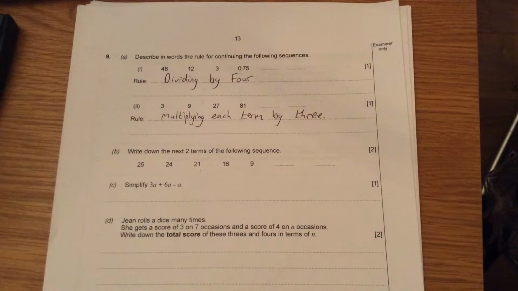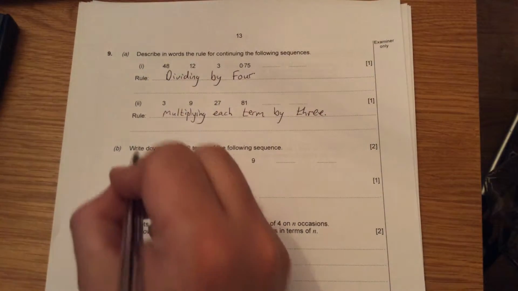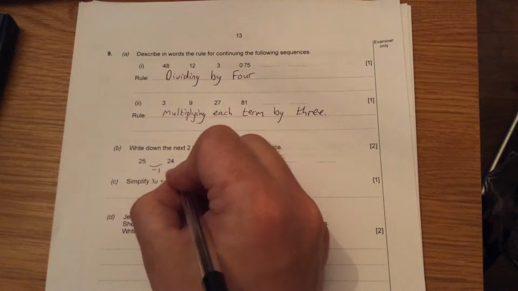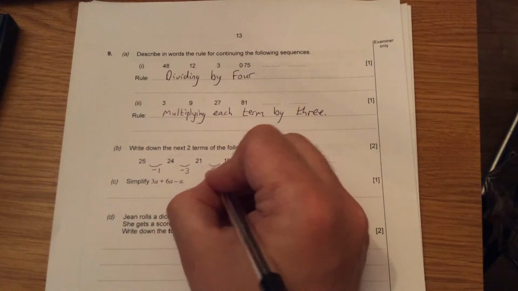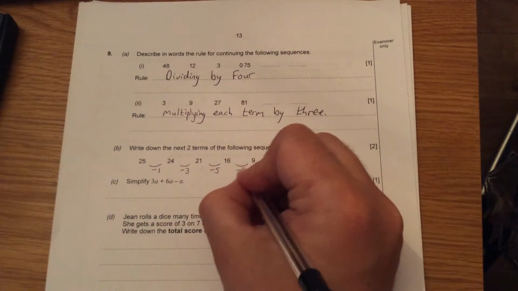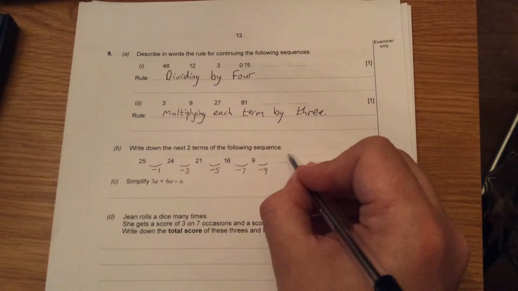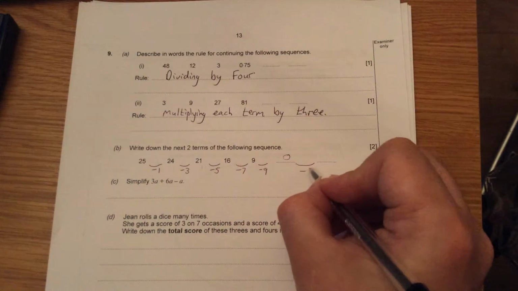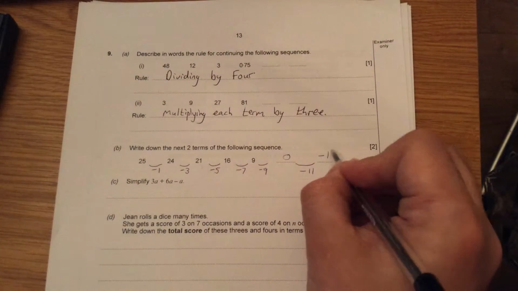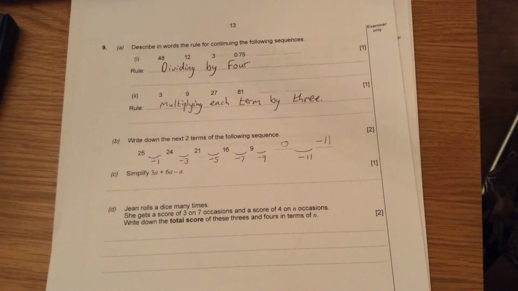Write down the next two terms of the following sequence. So I'm going to work out what's going down in. Take away 1, take away 3, take away 5, take away 7, take away 9. So 9 take away 9 is 0. And the next one is take away 11, which comes in at minus 11.